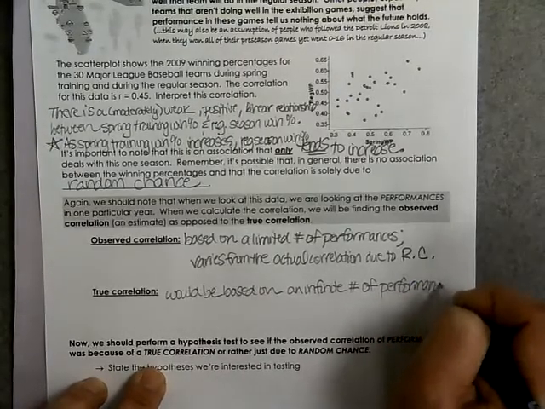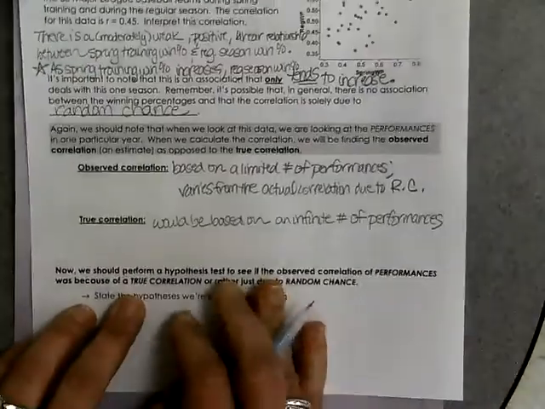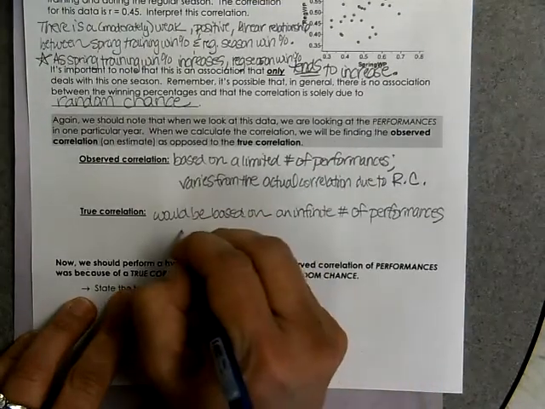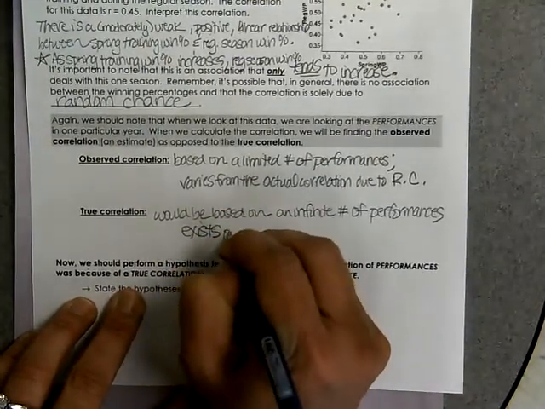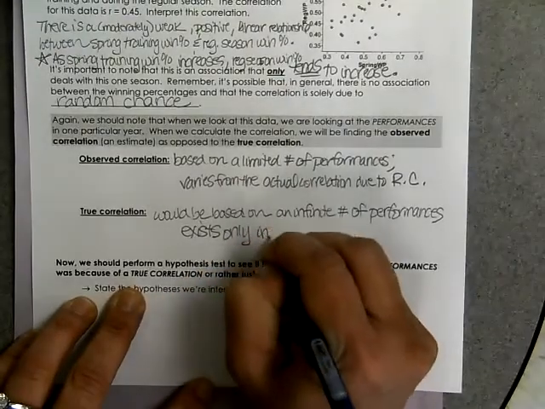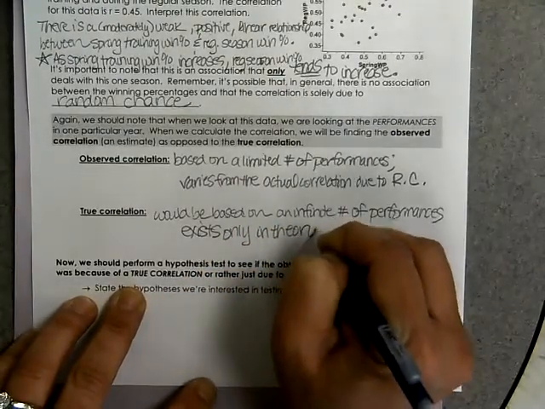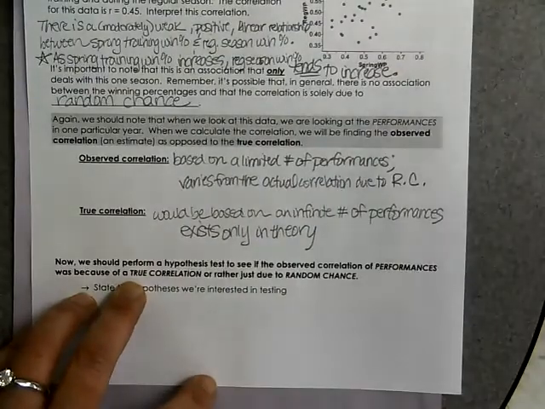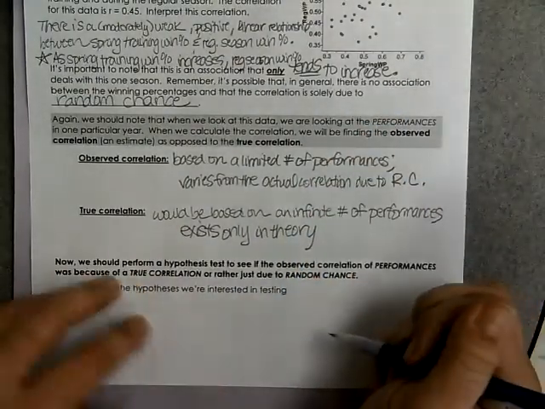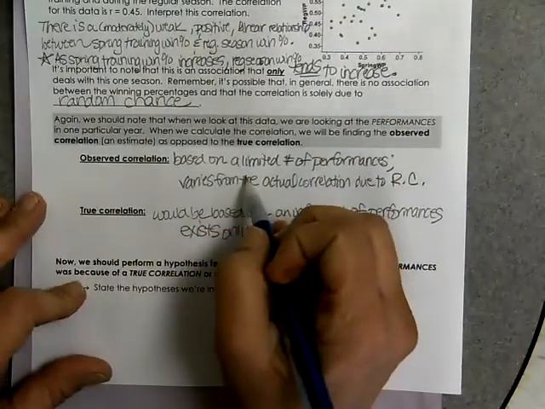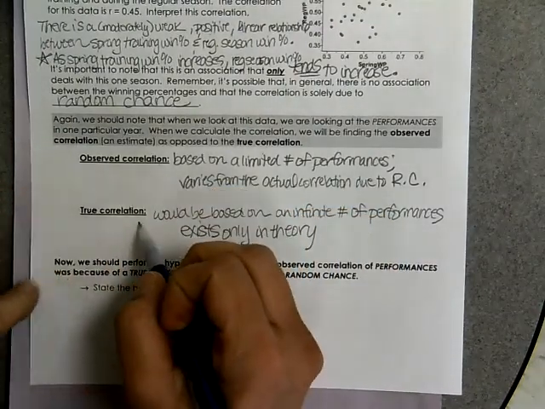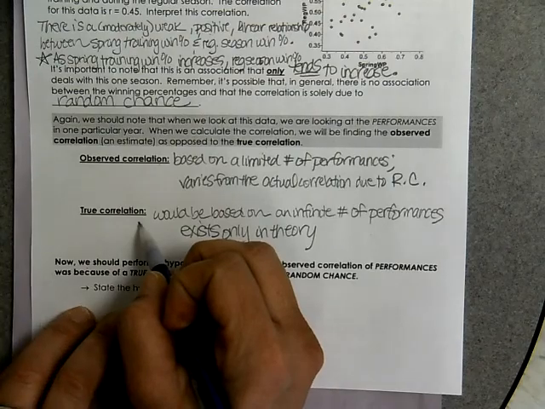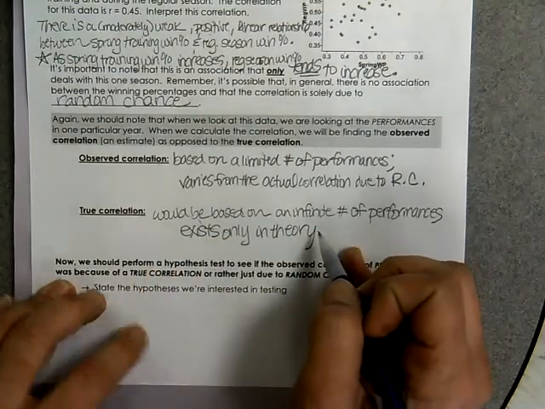Because we can't have an infinite number of performances, we know that this exists only in theory. This is very similar to the idea of performance versus ability. The performance is what we see, like the observed correlation. The ability is what we know exists, but we can never get to because it's hypothetical in nature.